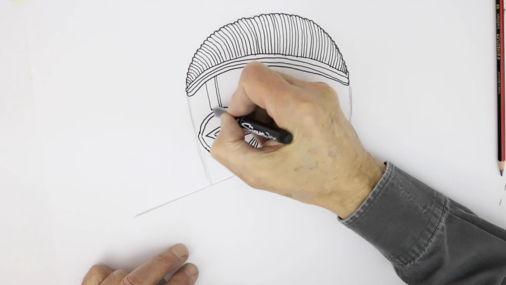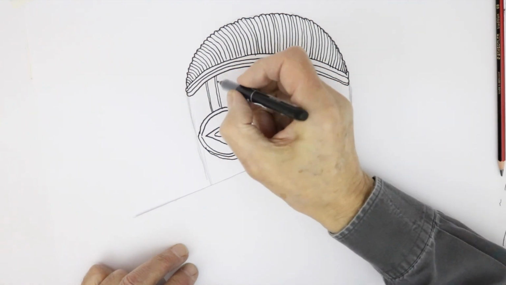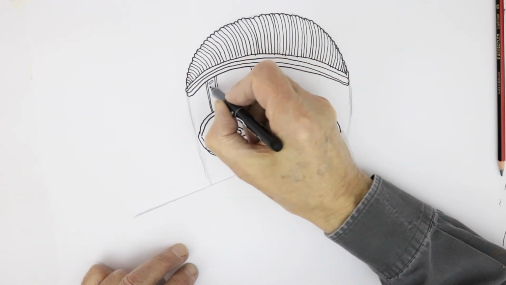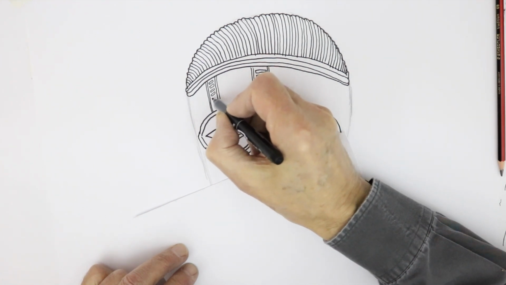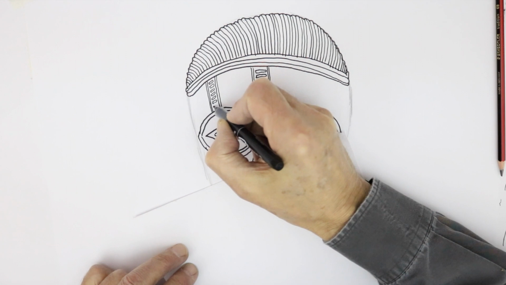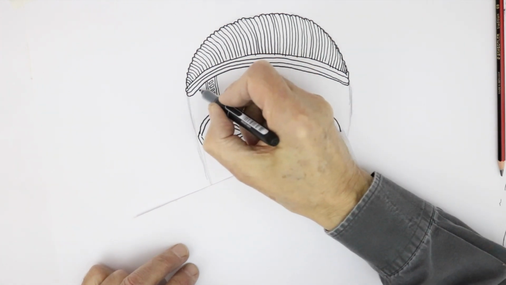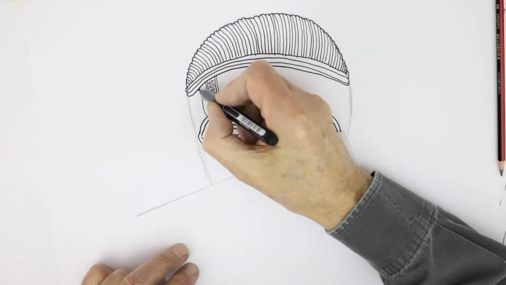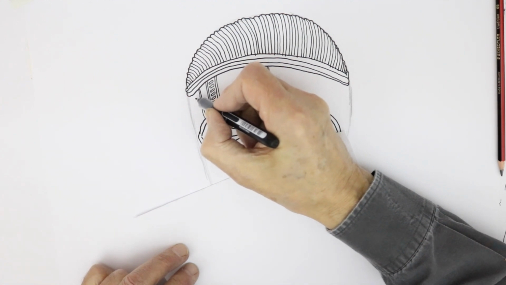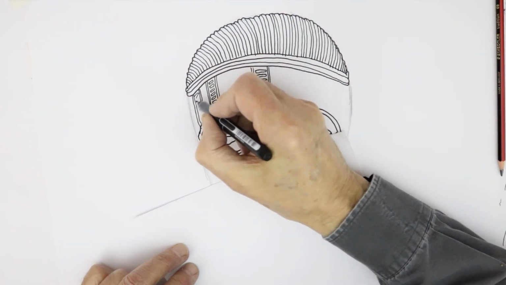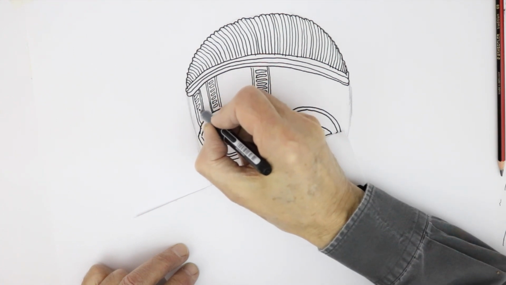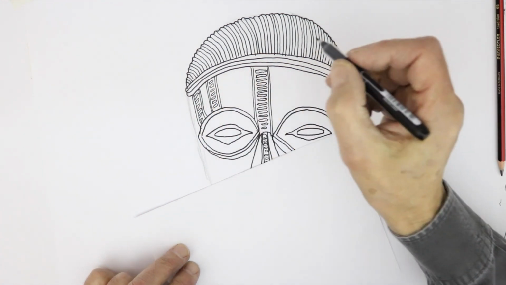This mask, by the way, is one which is used in rituals and ceremonies, and it was created by the Bande tribe in Africa. I'd say lots of different styles and shapes of masks, but this is a particular one created many years ago.